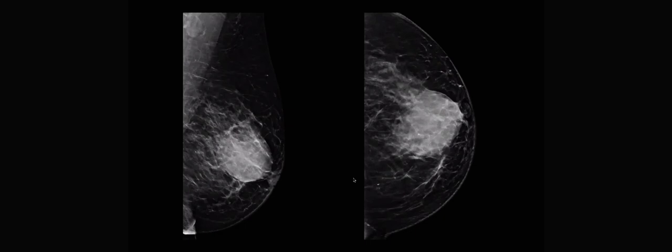But here, the posterior aspect is indistinct. But if you see it on the MLO, you can say that it goes to the nipple base.